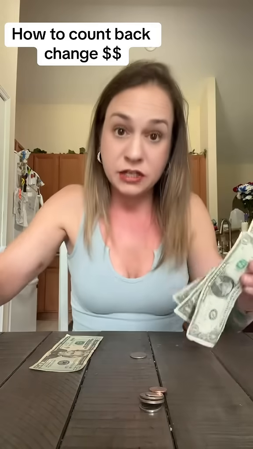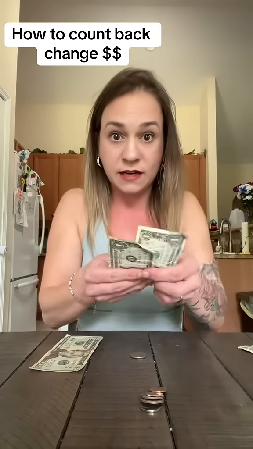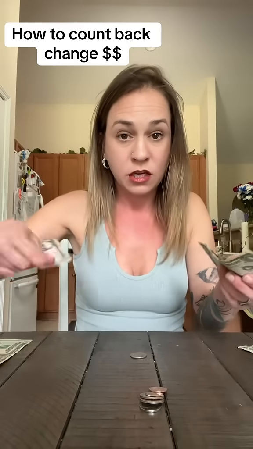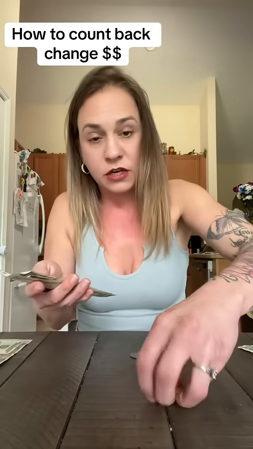Now we're trying to get to the nearest 5 again. 13, 14, 15. To get to 20, up to this 20, you would add a 5. So this would be their total change.